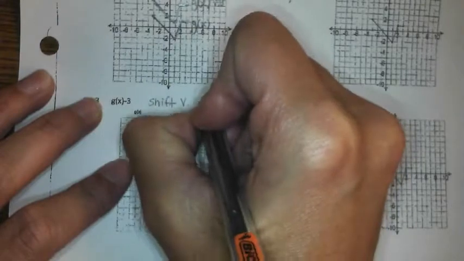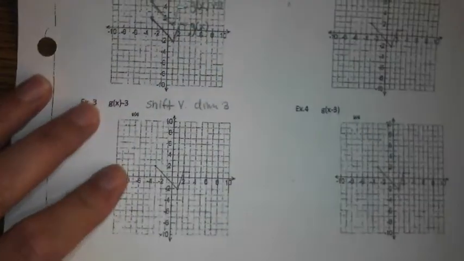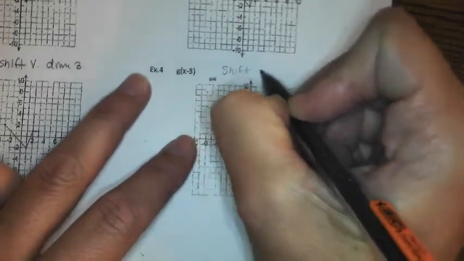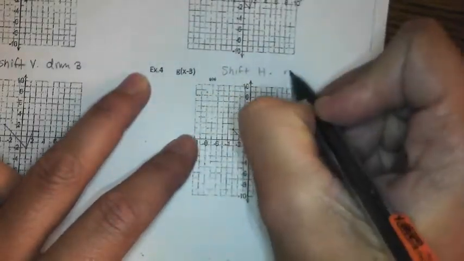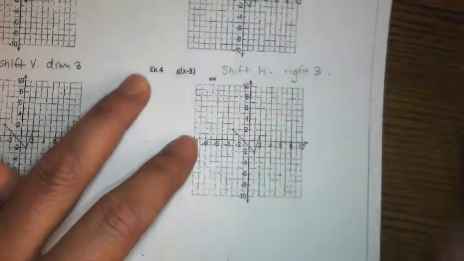Perfect. Shift, vertically, down 3. And the last one, Nate. Shift horizontally. I'm sorry, I didn't hear. Very good. Right 3. Excellent. So without doing those graphs, I just wanted to talk about those, okay?